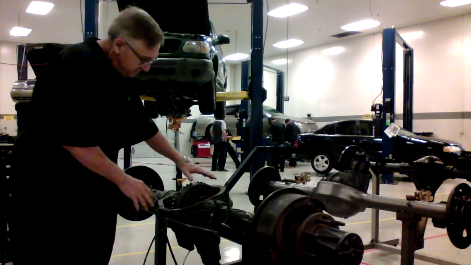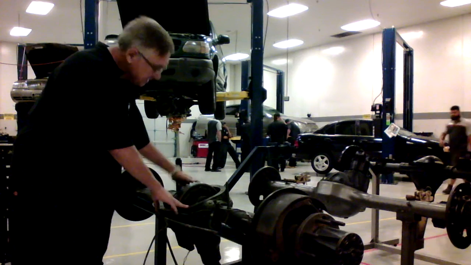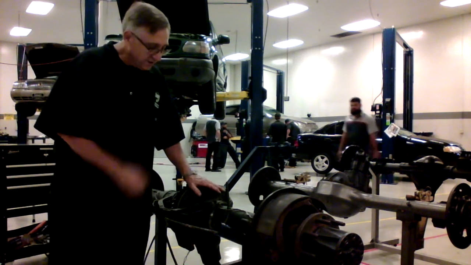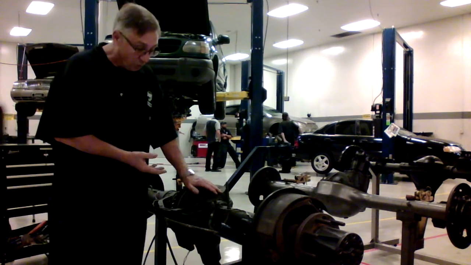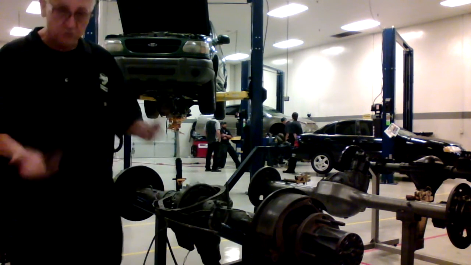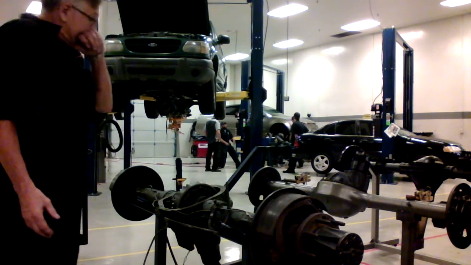Once you get this done, you'll put the cover back on the differential, or the rear end, and then you're going to go ahead and fill it with the proper lube, which for this particular unit is 75-140. It's a very loose liquid. It has to be in order for it to run down and lubricate the bearings.